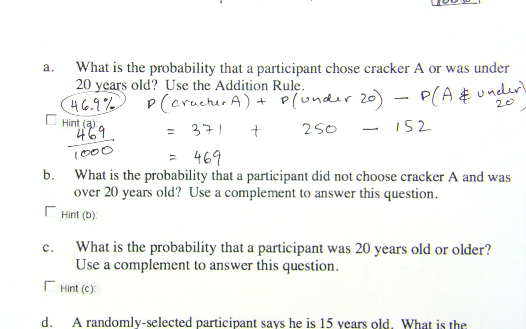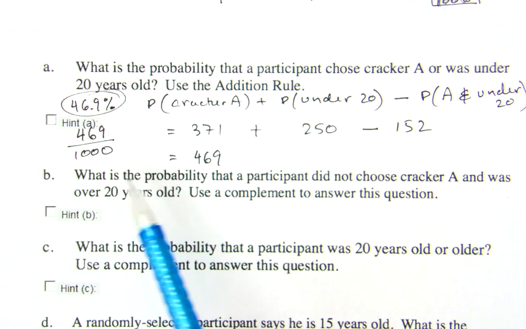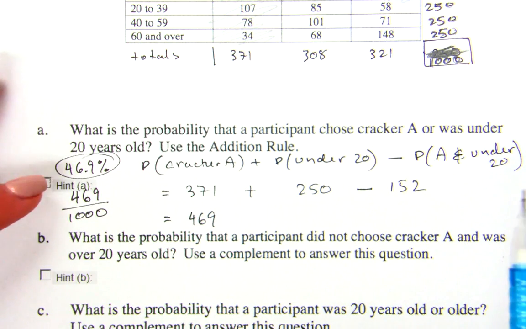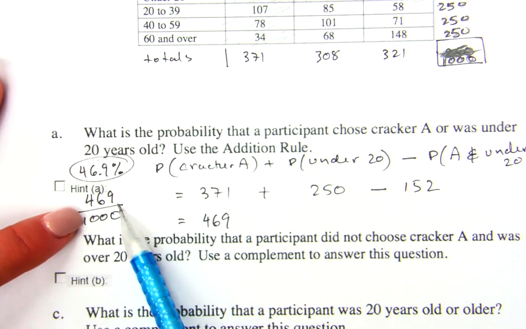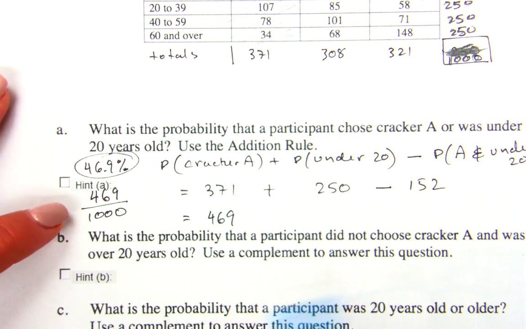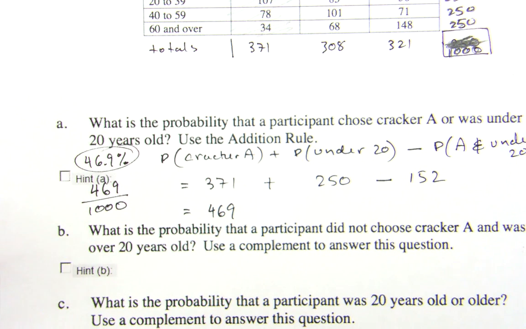What is the probability that a participant did not choose cracker A and was over 20 years old? Use the complement to answer this question. Well, basically it just means use part A to answer the question. So if you know that 469 people did not choose cracker A, or they were under 20 years old, everybody else should be either choosing cracker B or C, and they were over 20 years old.